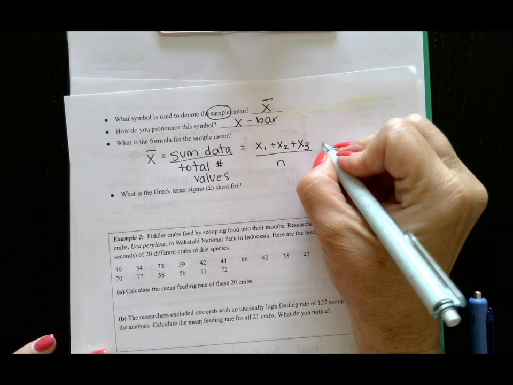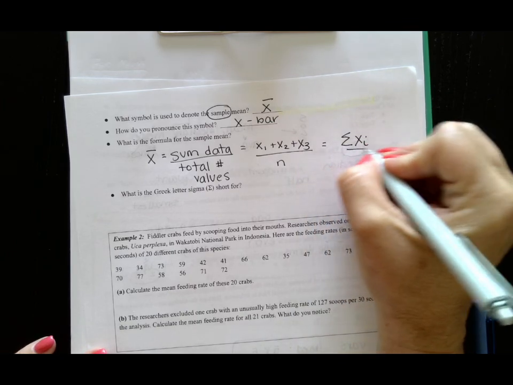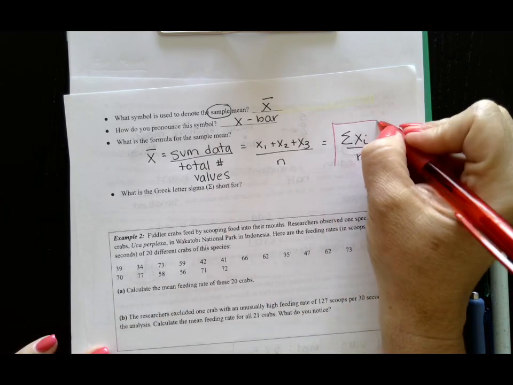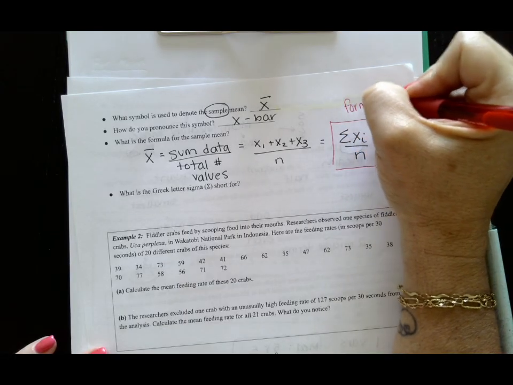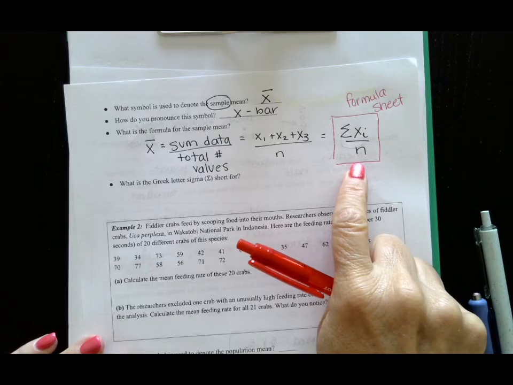Now, what you're going to see is that it looks like this. This is on your formula sheet. When do you need to use this? You really don't, because your calculator has everything for you.